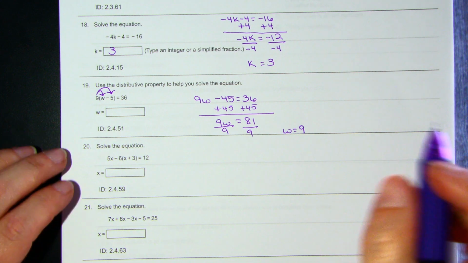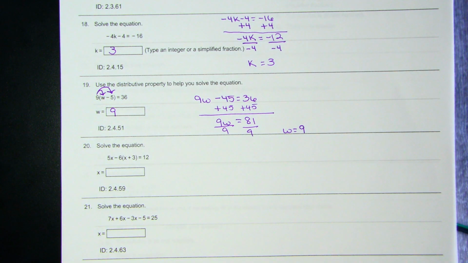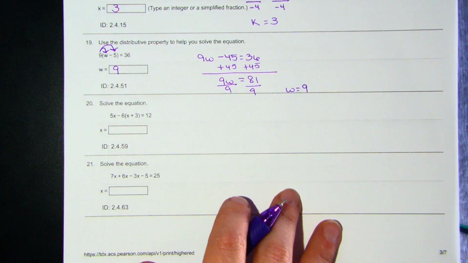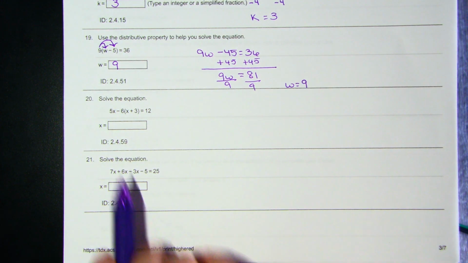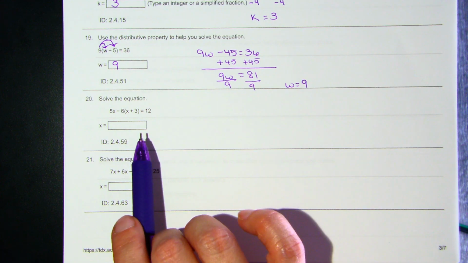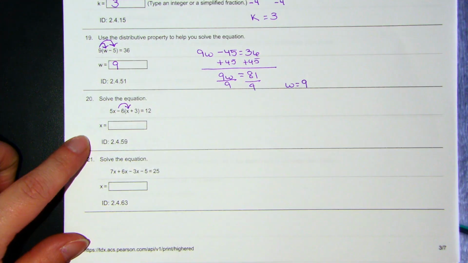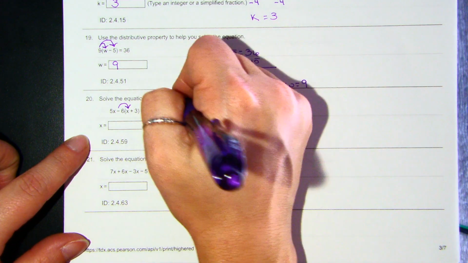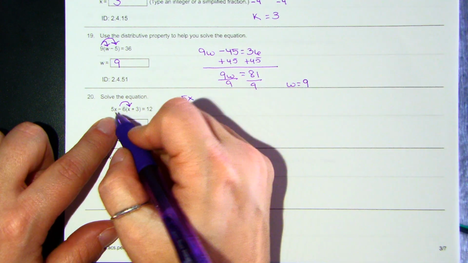All right, number 20. We have more terms, but we can't do anything with the terms as they sit right now. We've got to start by using the distributive property to distribute that negative 6 inside of my parentheses. So it's going to start off with that 5x, because he's just along for the ride for a minute. Then I take negative 6 times x, giving me a negative 6x. I take negative 6 times 3, giving me a negative 18, equals 12.